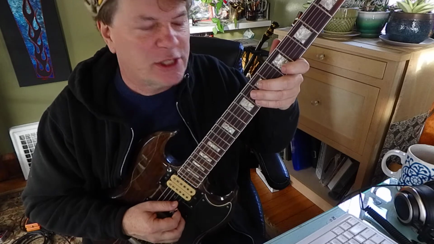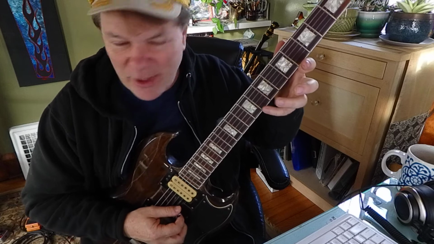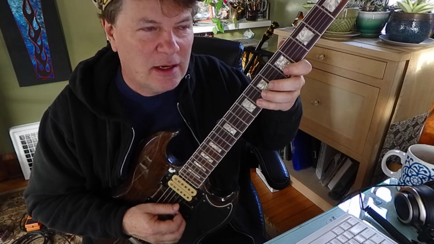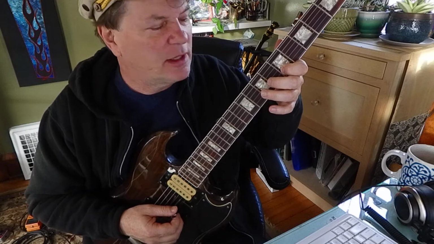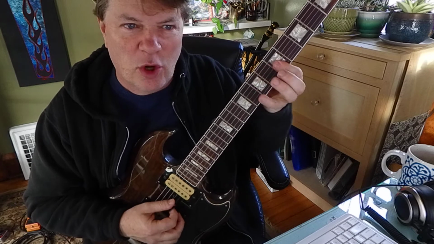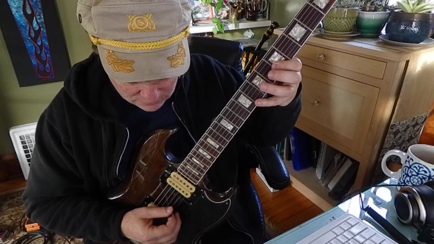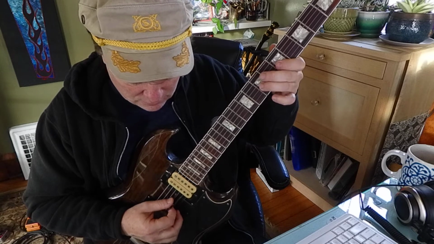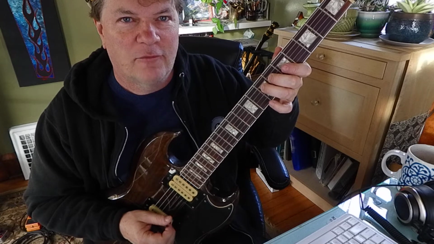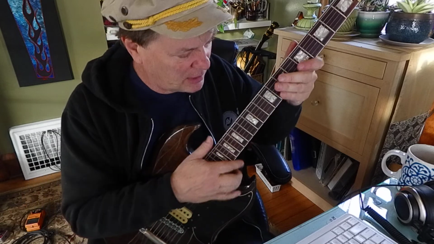On the second string, check this out. There's your E. So first string C, A, second string G, E, third string D, C. And then you can play the chord. Or this root here, 4th string, 7th fret.